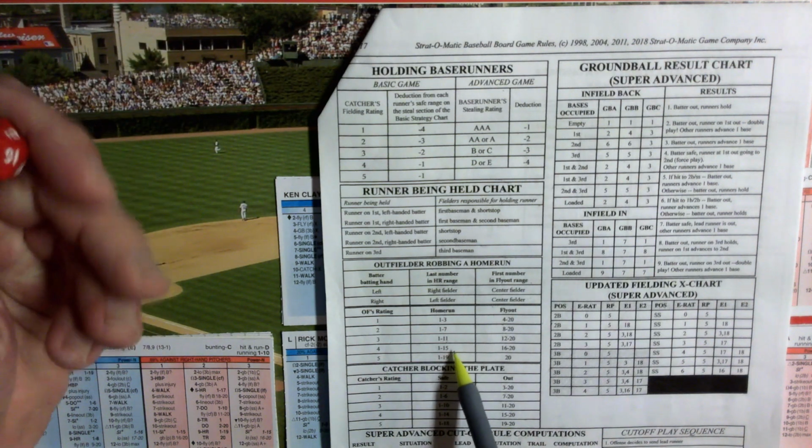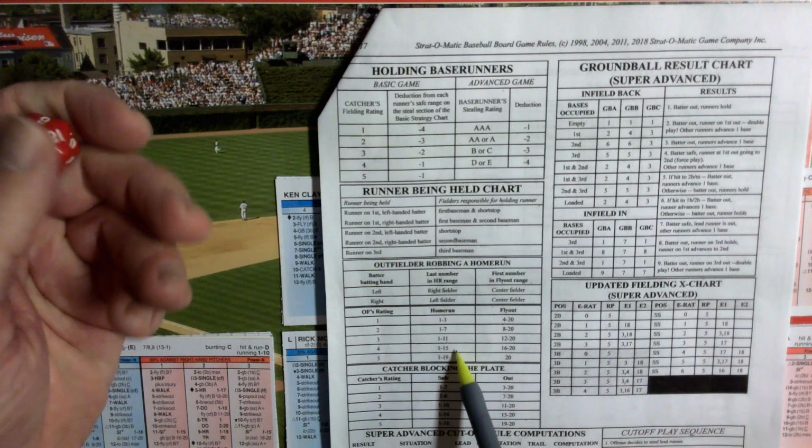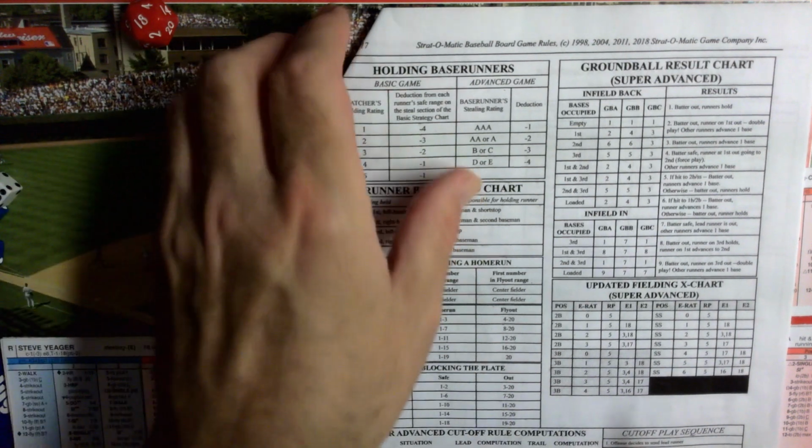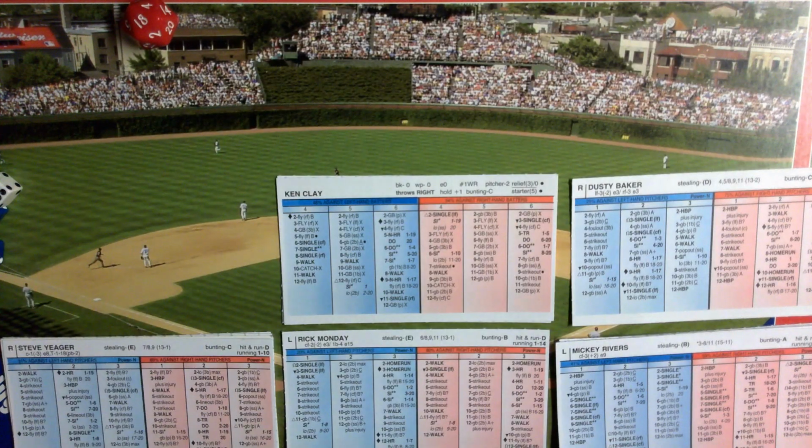So on a 1 through 15, Monday has a home run. 16 through 20, it's an out. Ooh, and that's an 18. So Jackson is able to jump up at the track, get his glove over the wall, and rob Monday of a home run.